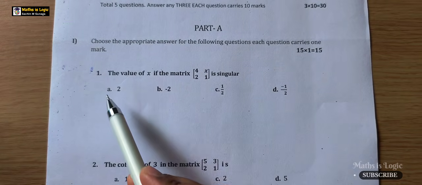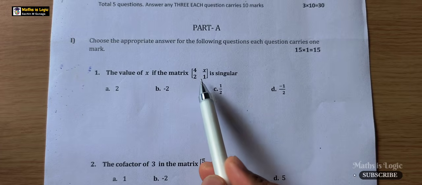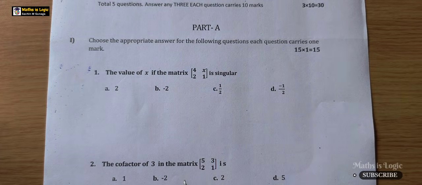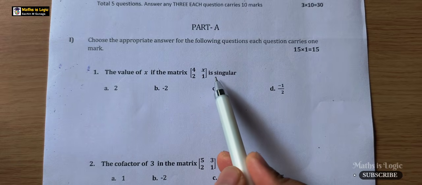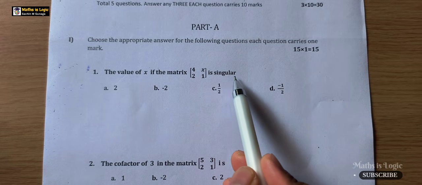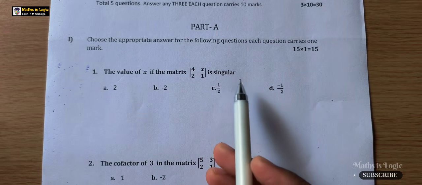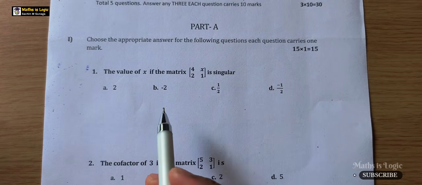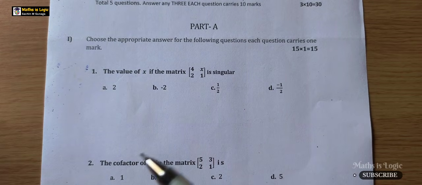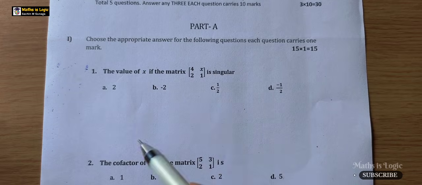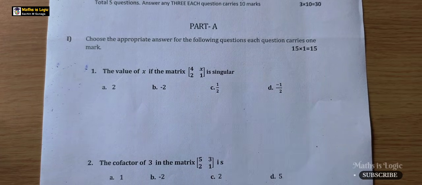Part A. First question. The value of x if the matrix [4 x; 2 1] is singular. To find the value of x, we should first know what a singular matrix means. Singular matrix means any square matrix you consider, if we take the determinant of that square matrix and the determinant value goes to 0, then such type of matrix we are going to call a singular matrix.